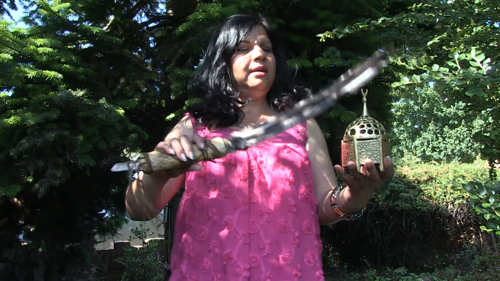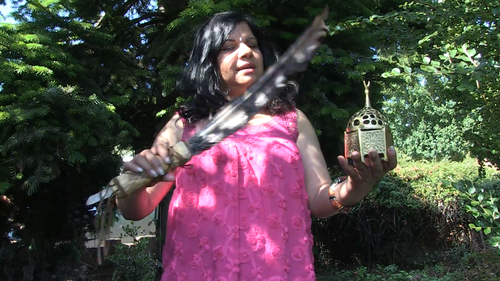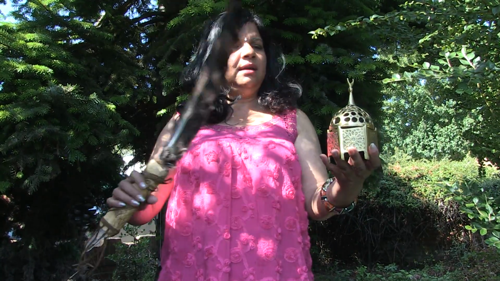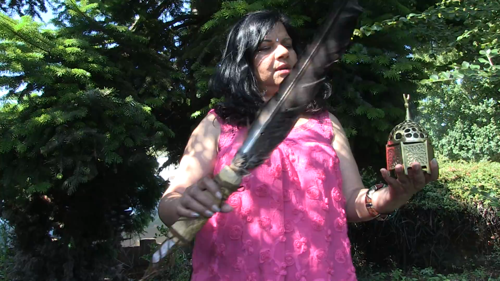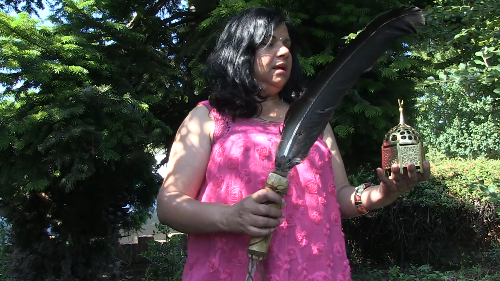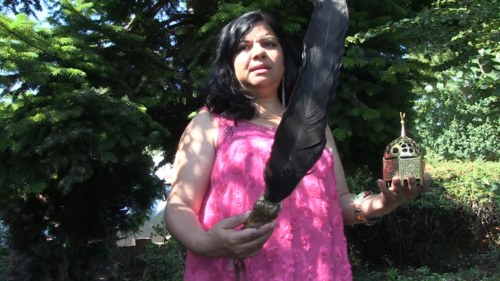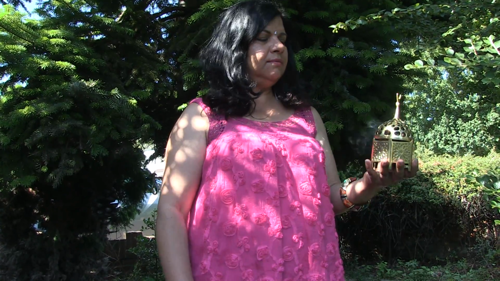Okay, so what I'm doing here is I'm using the feathers and the incense as a way of working with clearing energy, but also it's significant of the element of air. Feathers are significant of the element of air because if you think about a lot of feathers, they're used in flight. Birds, for example, these are actually condor feathers. So feathers are used in flight, and so they represent wind.